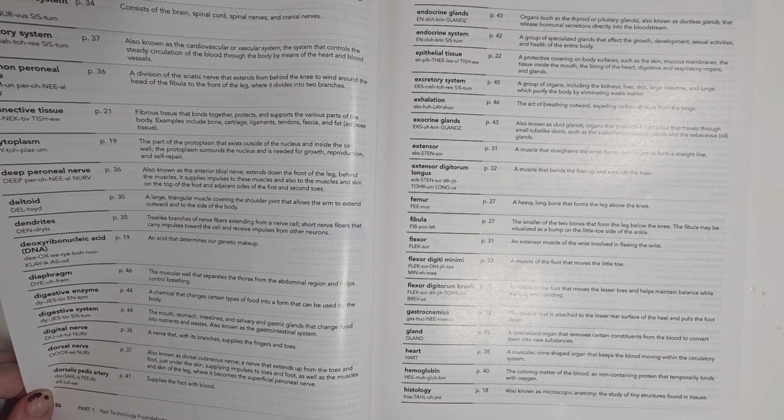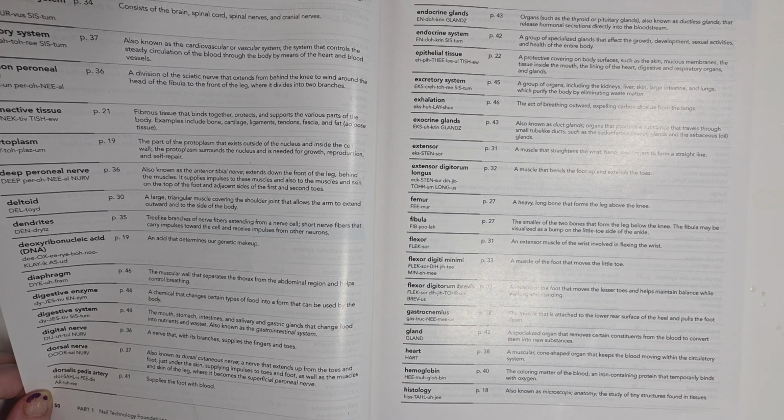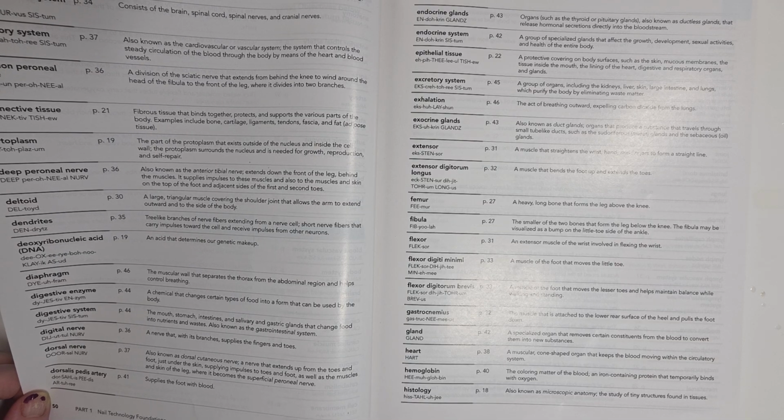Diaphragm, the muscular wall that separates the thorax from the abdominal region and helps control breathing. Digestive enzyme, a chemical that changes certain types of food into a form that can be used by the body. Digestive system, the mouth, stomach, intestines, and salivary and gastric glands that change food into nutrients and waste, also known as the gastrointestinal system.